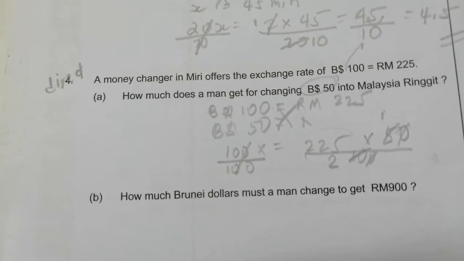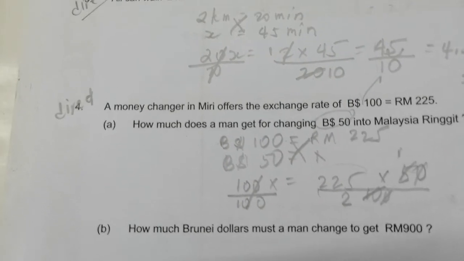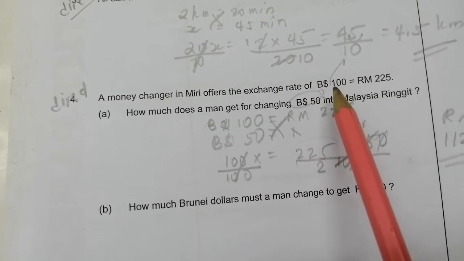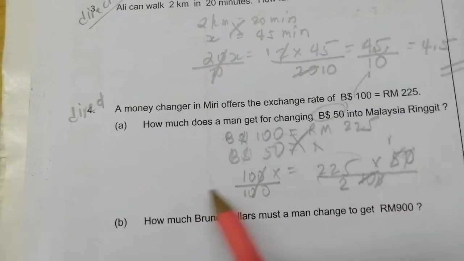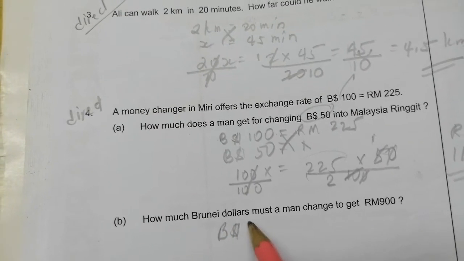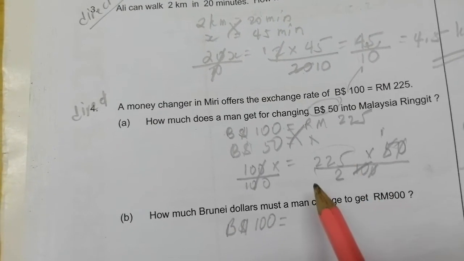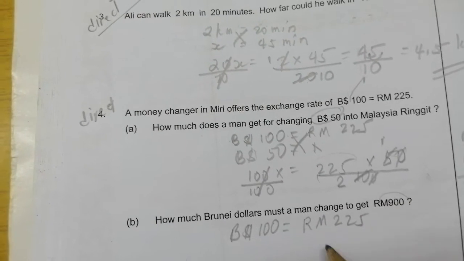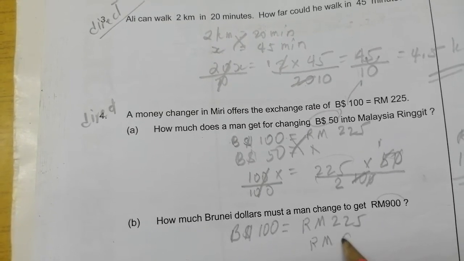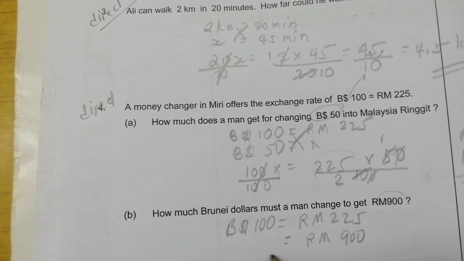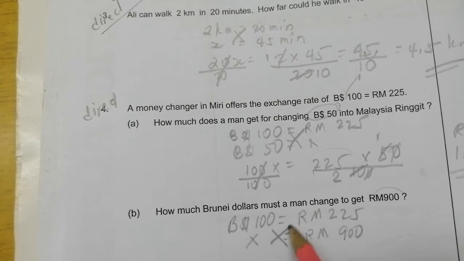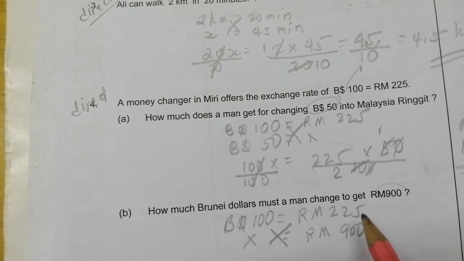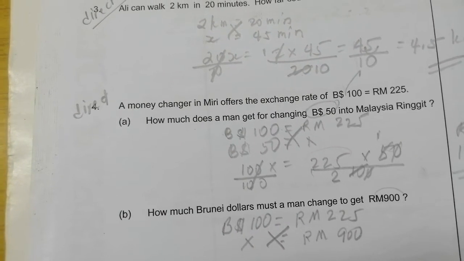Okay, the last question. How many Brunei dollars must a man change to get 900 RM? So again, we need to write the exchange rate of 100 Brunei dollars is 225 RM. So B$, or Brunei dollars, 100 equals RM 225. Then this RM, we write under RM also 900. So under Brunei dollars will be x. We cross multiply. So again, we multiply first the one with the unknown. 225 times x is 225x.